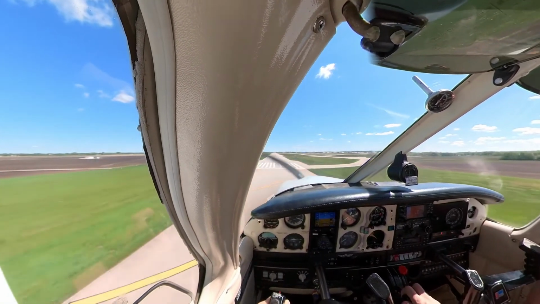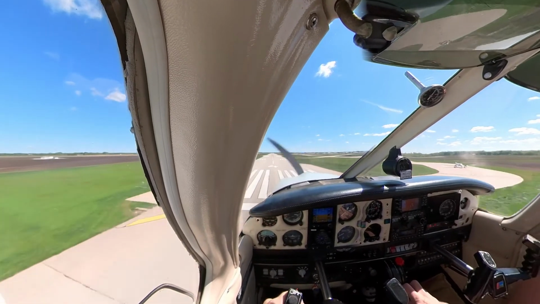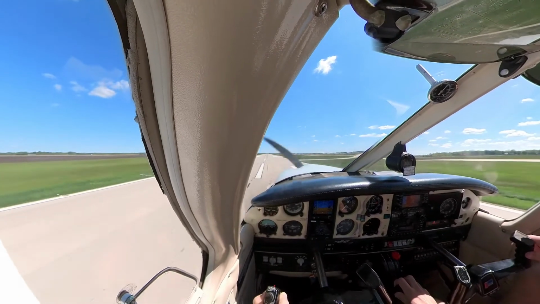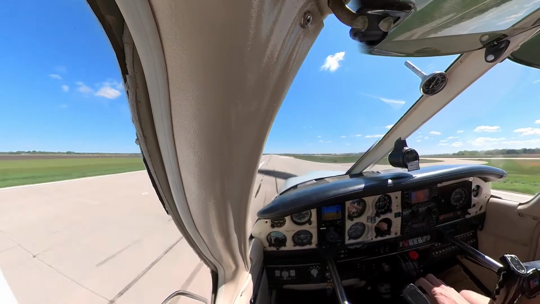Alright, now start slowly reducing that power to idle, let it come down. Now start slowly pulling the nose up, hold it. Here, no, slowly. So hold it right here, pull up.